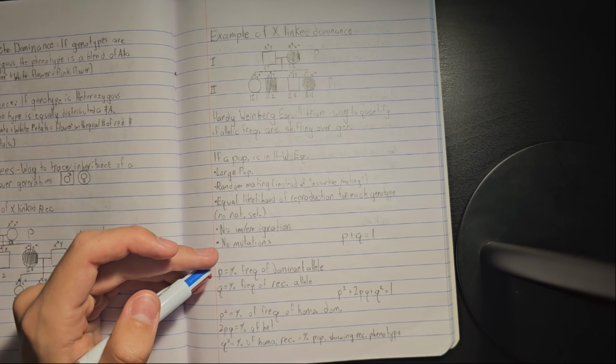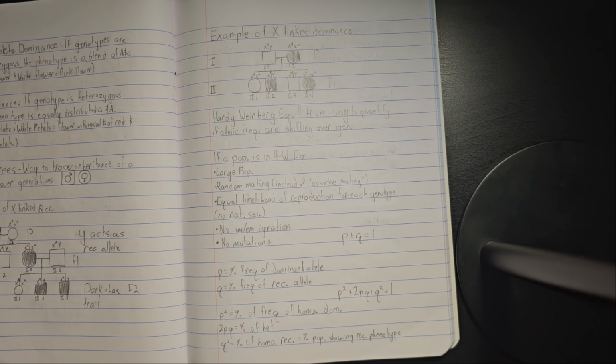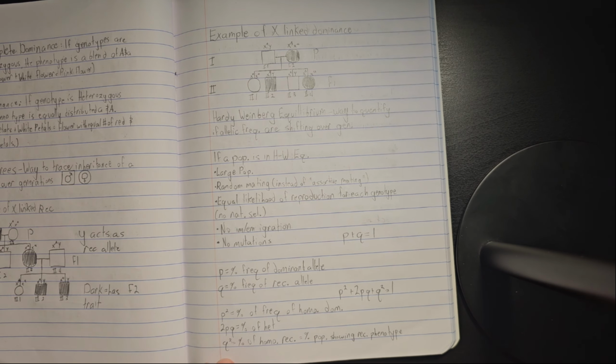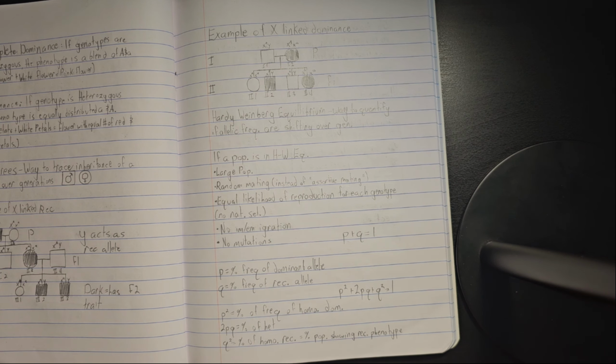And p is equal to the frequency of a dominant allele, and q is equal to the percent chance of a recessive allele. Now p squared and p are slightly different in the sense that p squared is the percentage chance of having a homozygous dominant, so 2 capital letters, and q squared is the percent chance of a homozygous recessive, like percent frequency. And this is the same as the population showing the recessive phenotype.